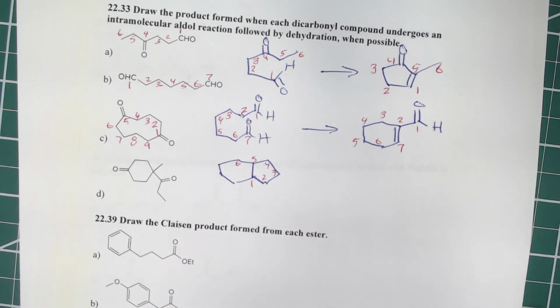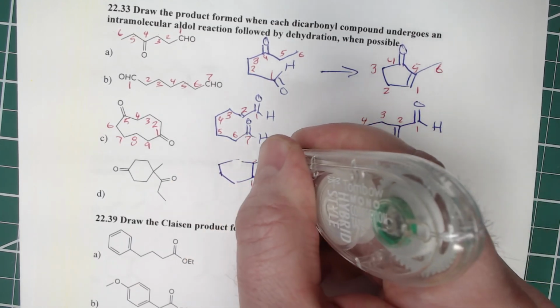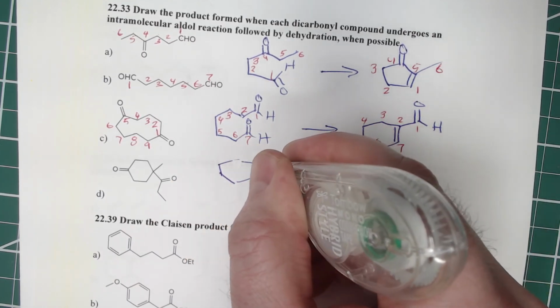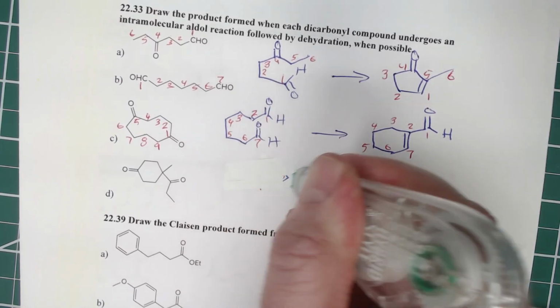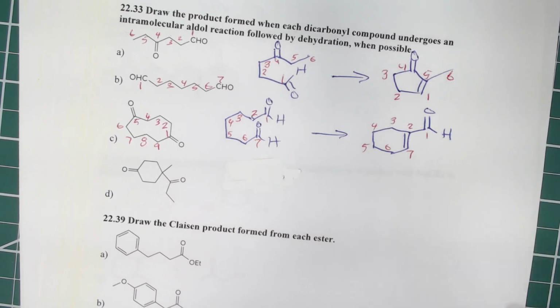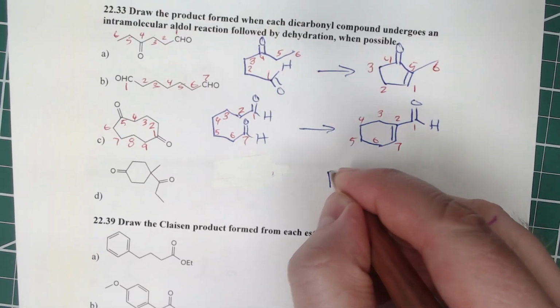All right, let me fix this. All right, sorry for the confusion. So, 6-membered ring.